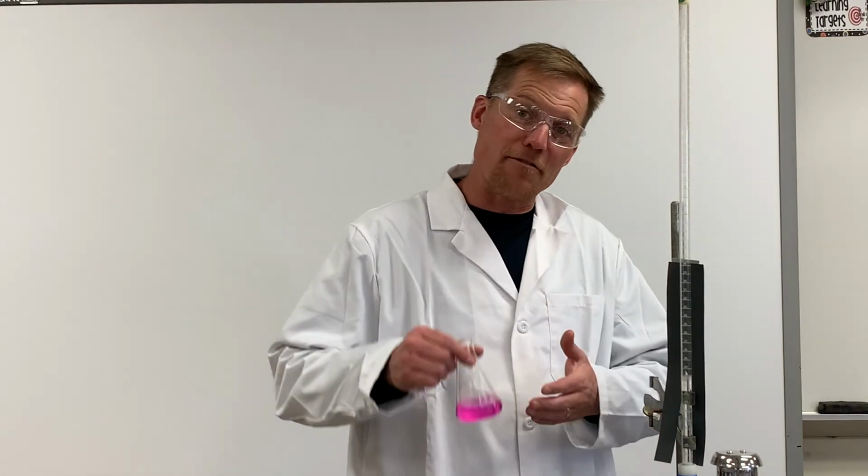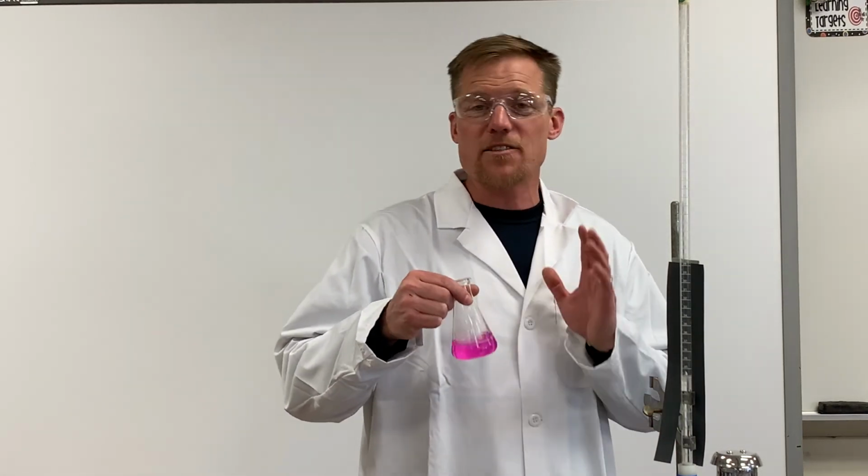So that's how you set up a burette, do a titration, and finally reach an endpoint. You guys are gonna do a great job with any titrations that you have to do in the future.